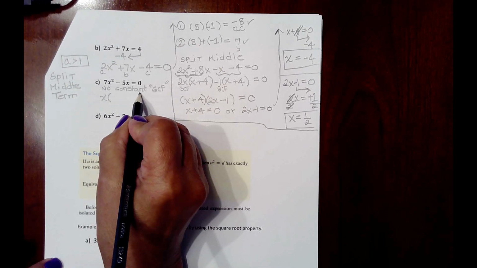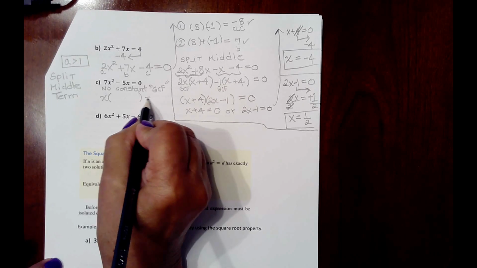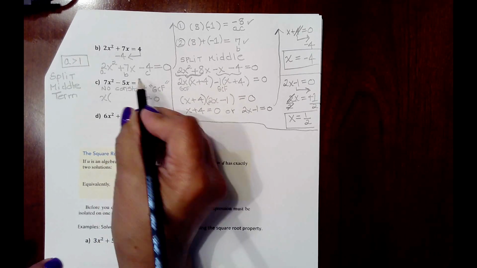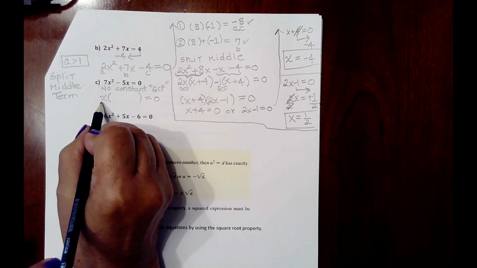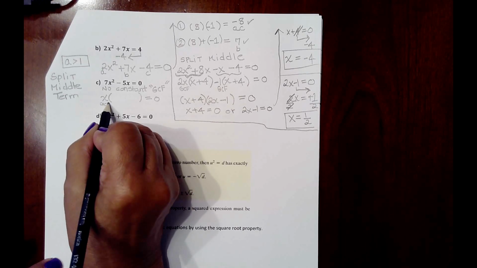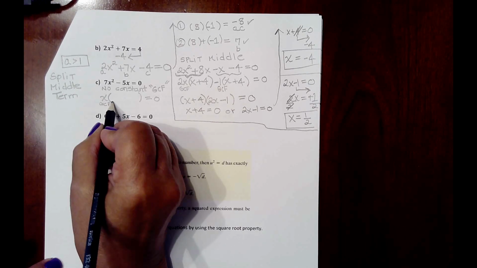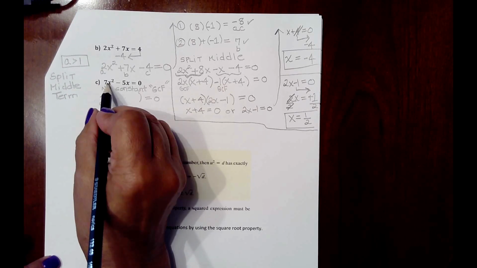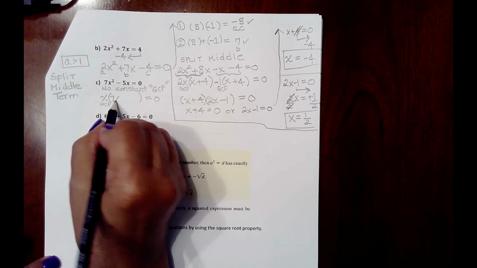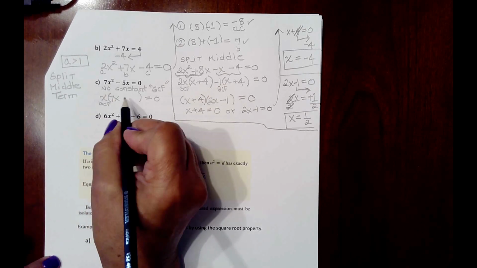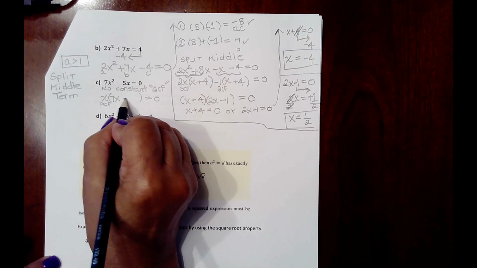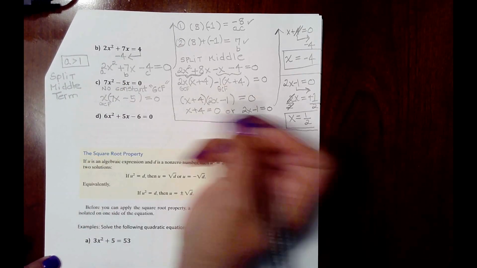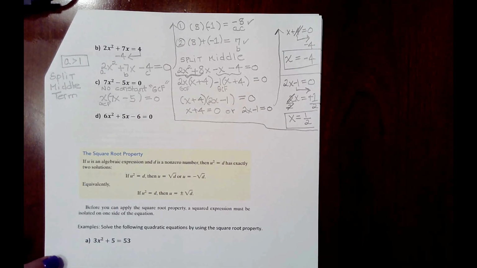Always put a single parenthesis next to your GCF. I brought down the equal sign and the 0, so this is a GCF. And I'm asking myself, what do I multiply that x by to get back each of these terms? So x times what gives me 7x squared? That would be 7x. X times what gives me negative 5x? That would be negative 5. And thus it is factored.